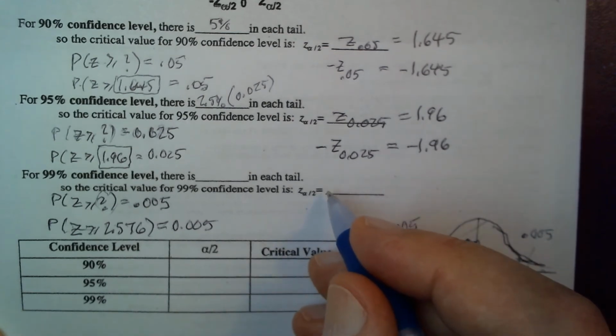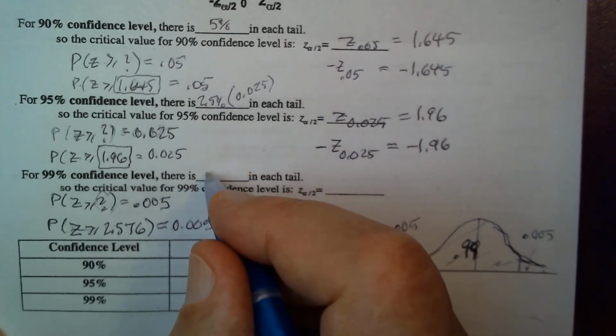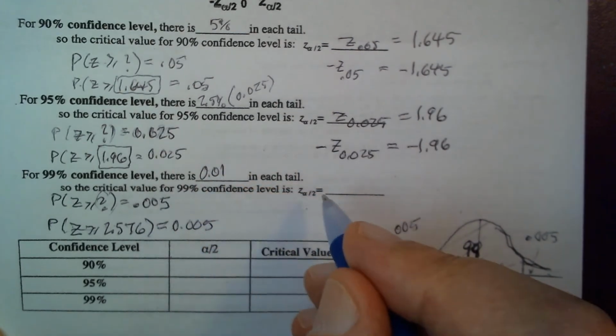So we can say the critical value for the 99% level, so there's 0.005 in each tail.